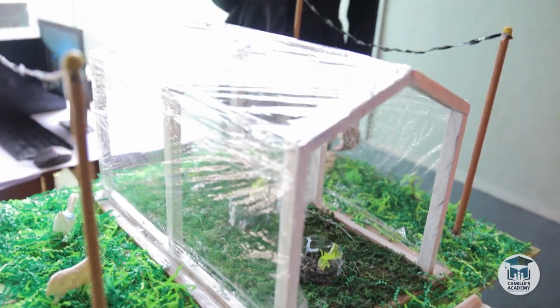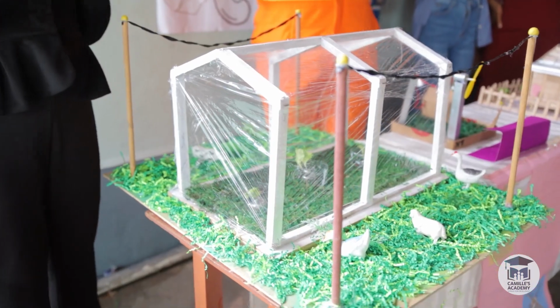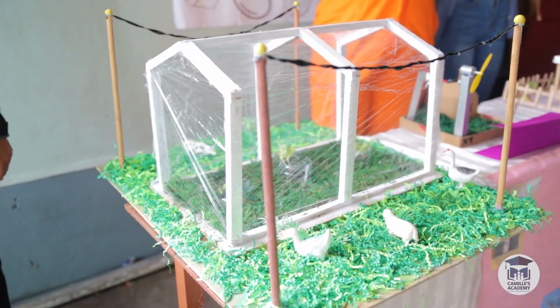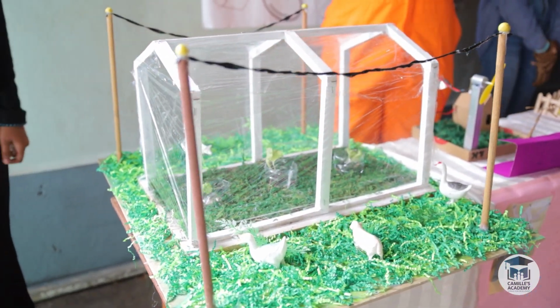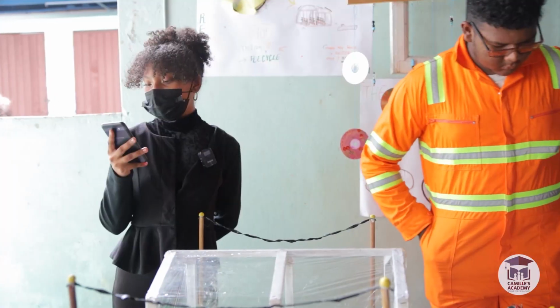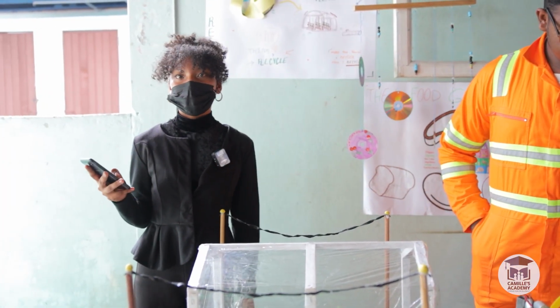You can also play your part in helping the world by recycling. Thank you for listening, and we hope you take into account the dangers of being wasteful and not recycling.